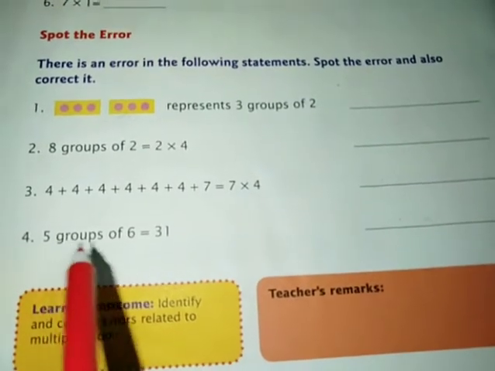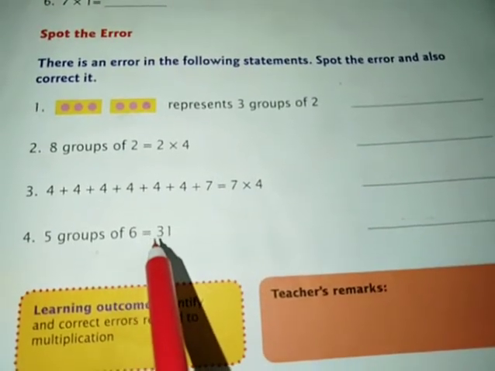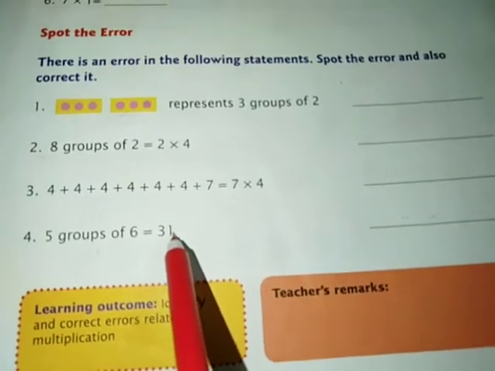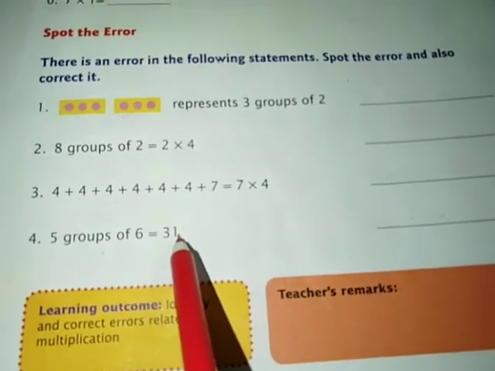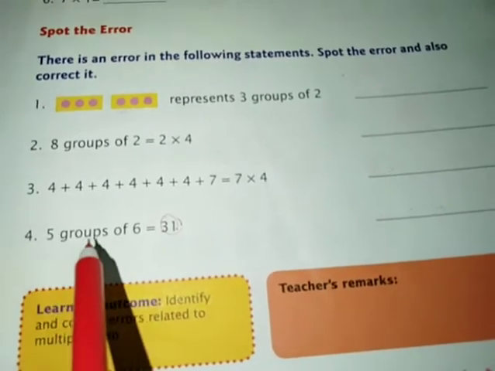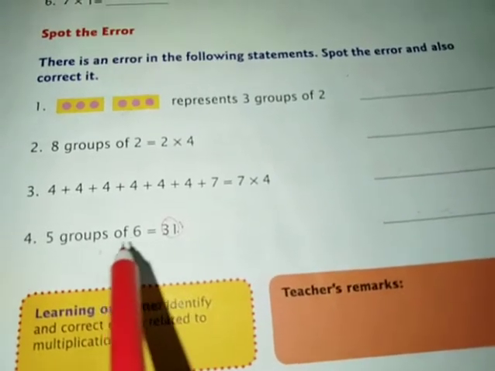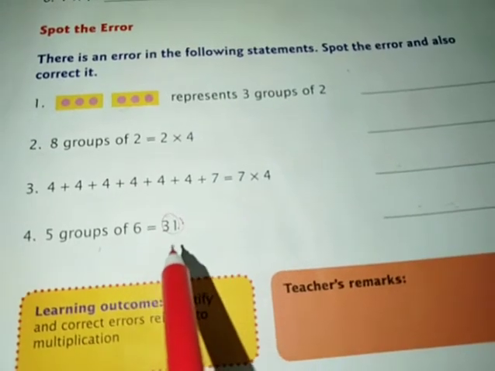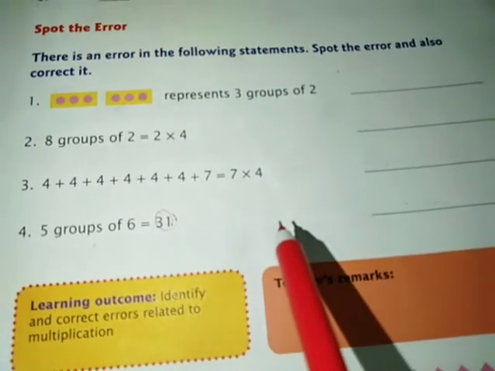Number 4. 5 groups of 6. So 5 groups of 6 is given here as 31. This is again a wrong answer. First what you will do is you will circle this, put a cross mark, and then you will write the correct multiplication fact for this. 5 groups of 6 is 5 into 6, and then you will write the answer for 5 into 6 in this blank.